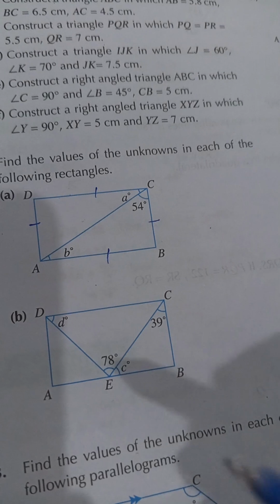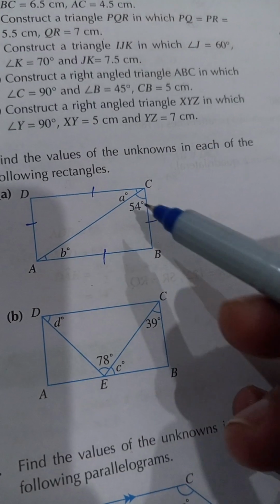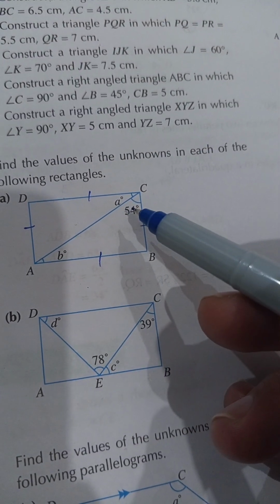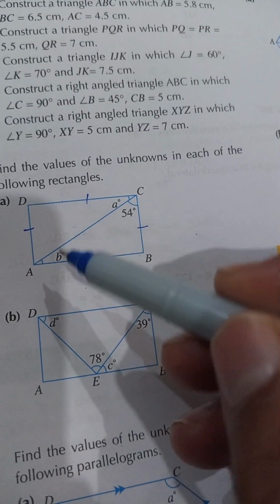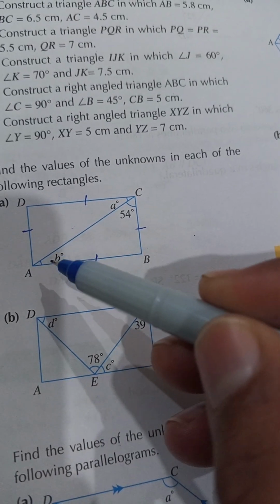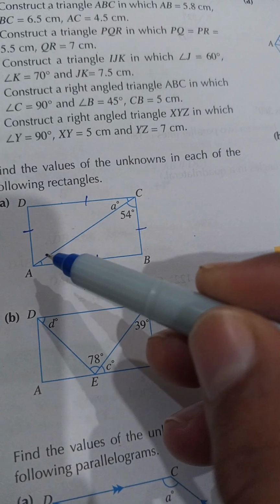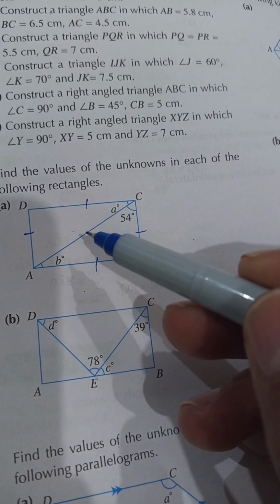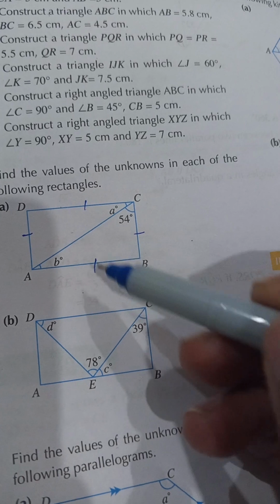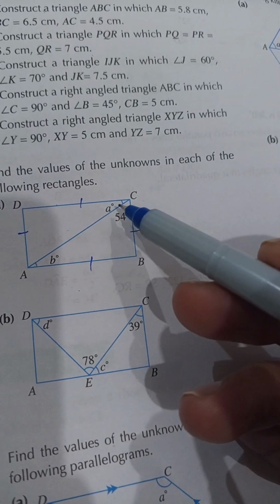Moving on to another property of a rectangle: all angles inside a rectangle are 90 degrees. So this angle is 90 degrees, this angle is 90 degrees, but it's divided into two parts by a diagonal. This line that intersects this angle is termed a diagonal. So this diagonal divides this whole angle into two parts.